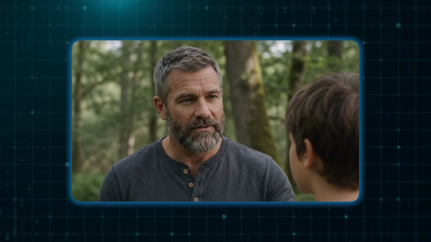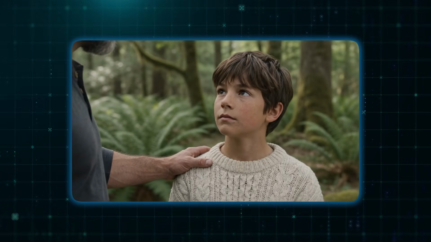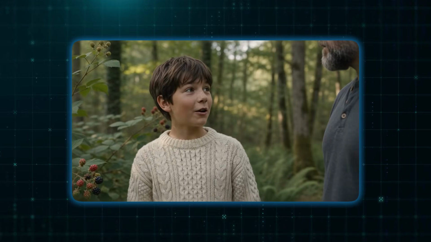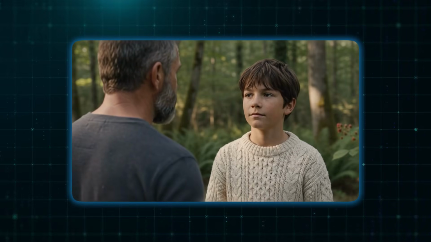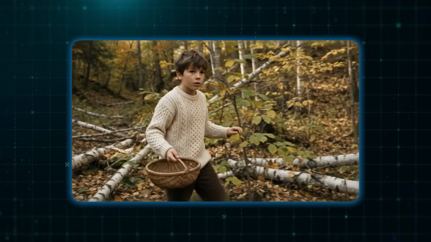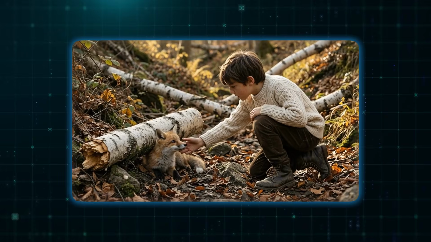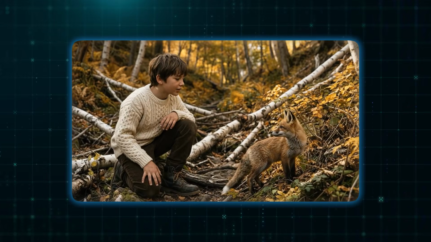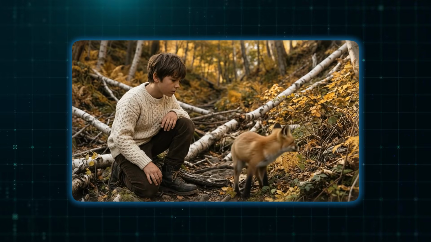Steady now, Oliver. The earth gives us what we need, but we must carry it with care. I checked the berry bushes by the ridge. They're nearly ripe. Take only the ones that fall into your hand. Leave the rest for the woods. Hey there, little guy. You are going to be okay.